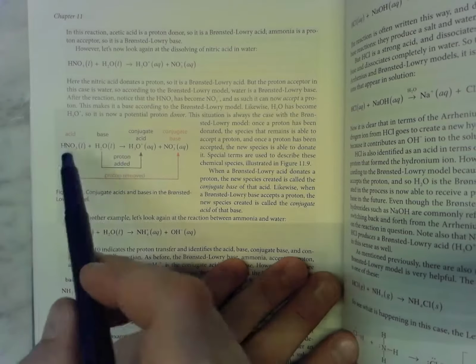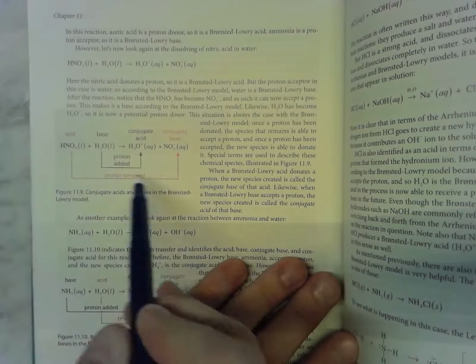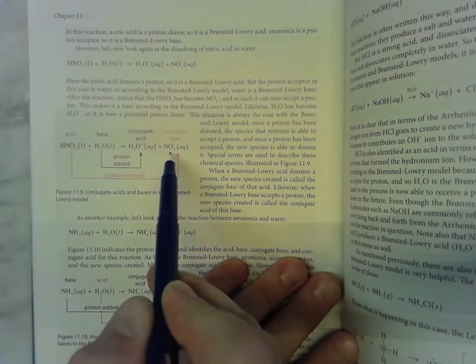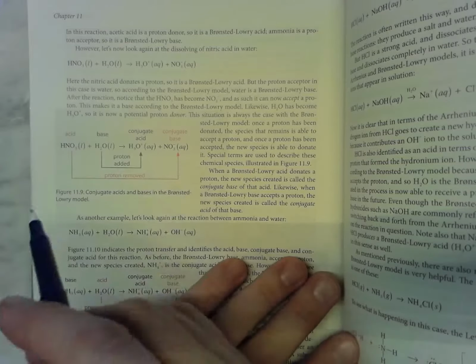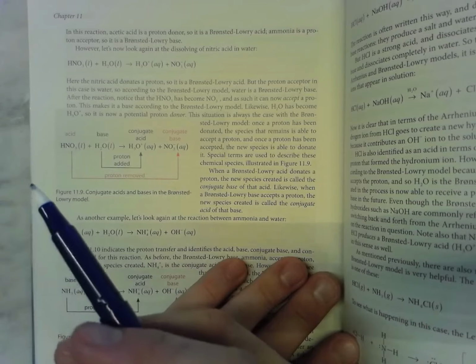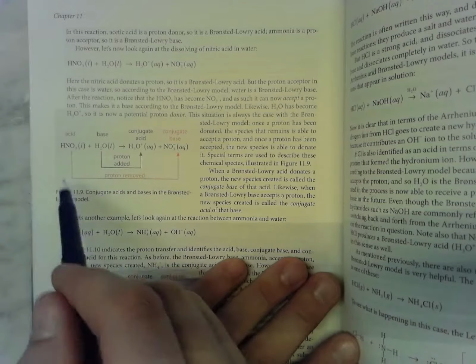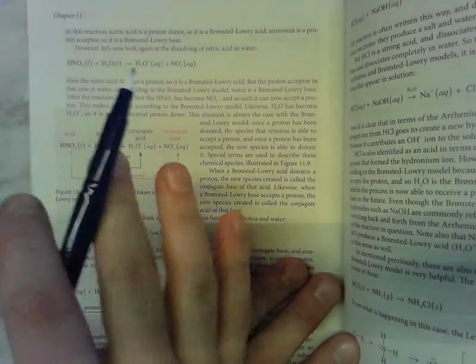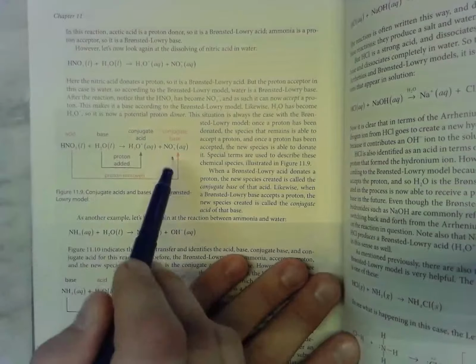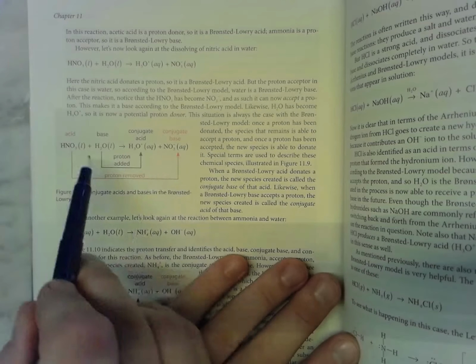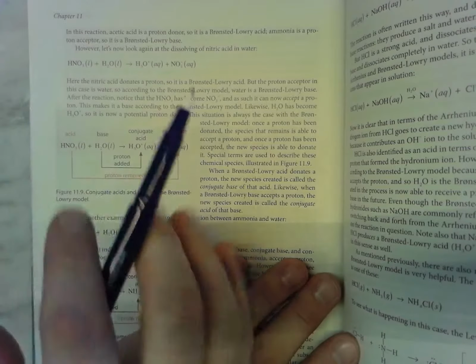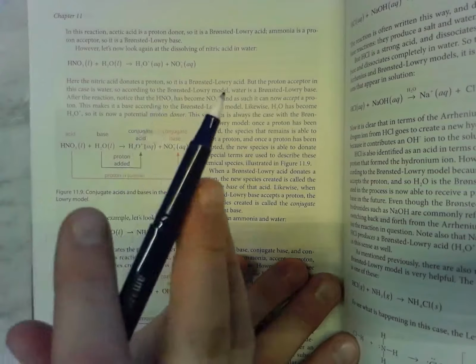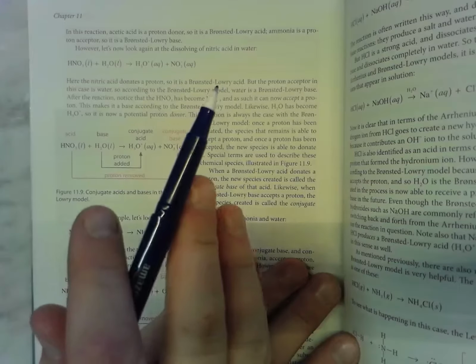Okay, so when an acid donates its proton, and see that is now lost, it's just an NO3, it becomes a Bronsted-Lowry base. Okay? And just don't try to get confused with any of this. Just roll with it. The acid becomes the conjugate base, all right? And the base becomes the conjugate acid. All right? This always confused me, and it was until I went through chemistry the second or third time that I kind of started to understand it.